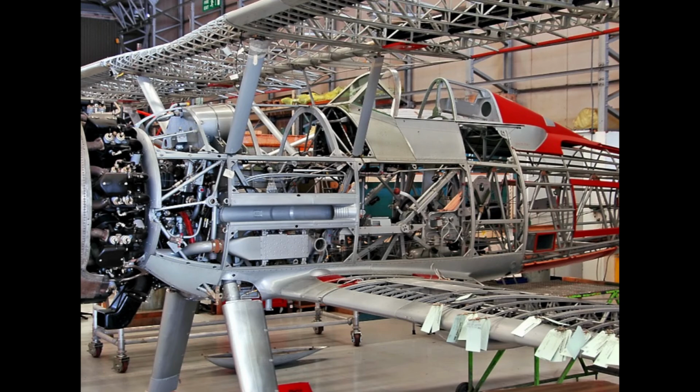What are the two primary uses for plywood in aircraft construction?